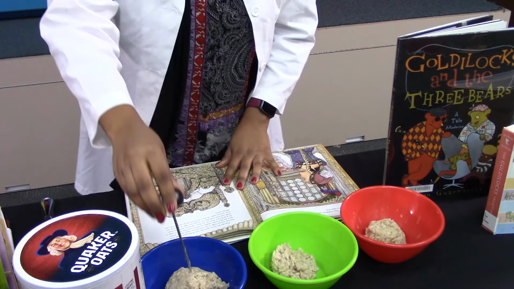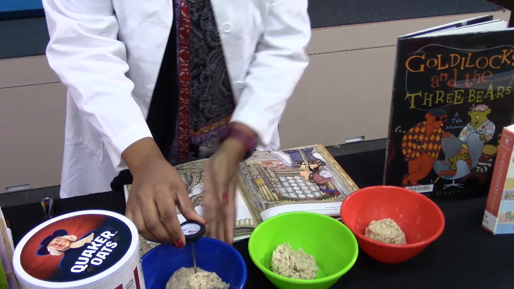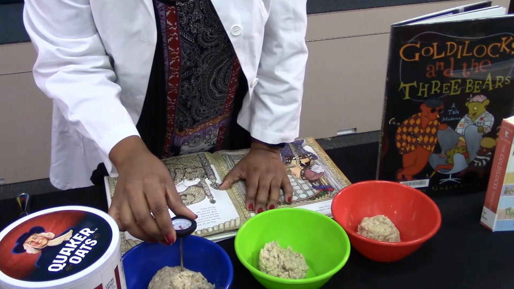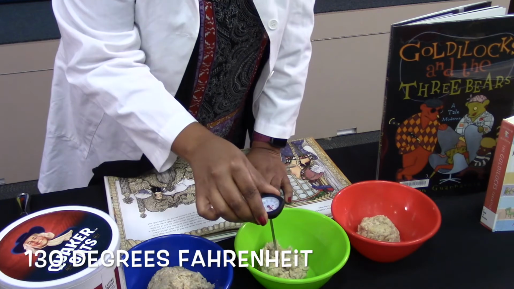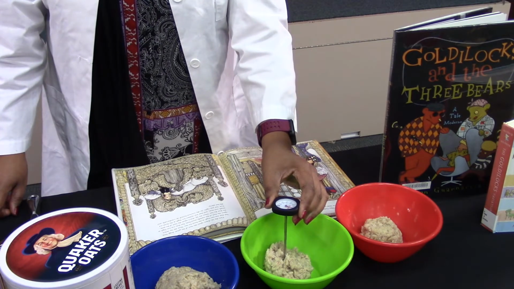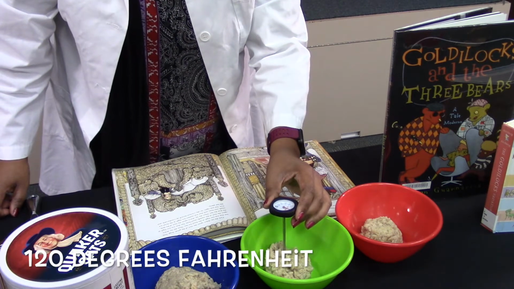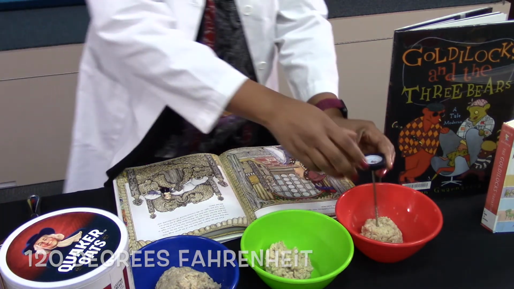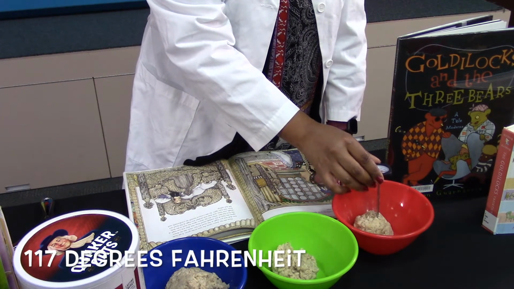10 minutes later, Papa Bear's porridge. Still feeling pretty warm. 130 degrees Fahrenheit. How about Mama Bear? Mama Bear is holding at 120 degrees Fahrenheit. How about Baby Bear? 117 degrees Fahrenheit.